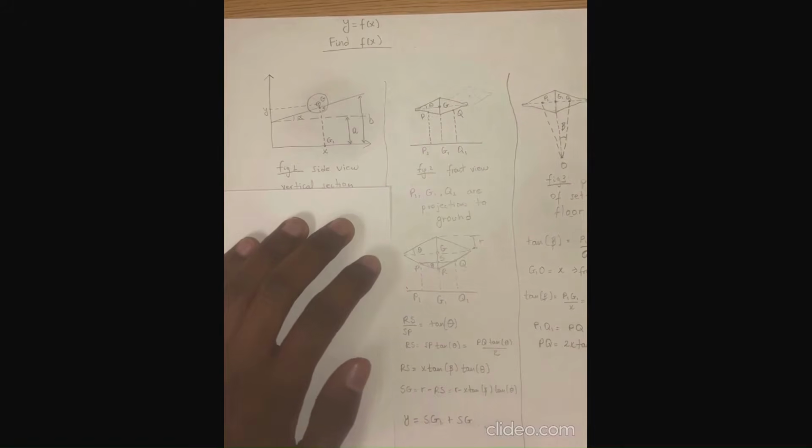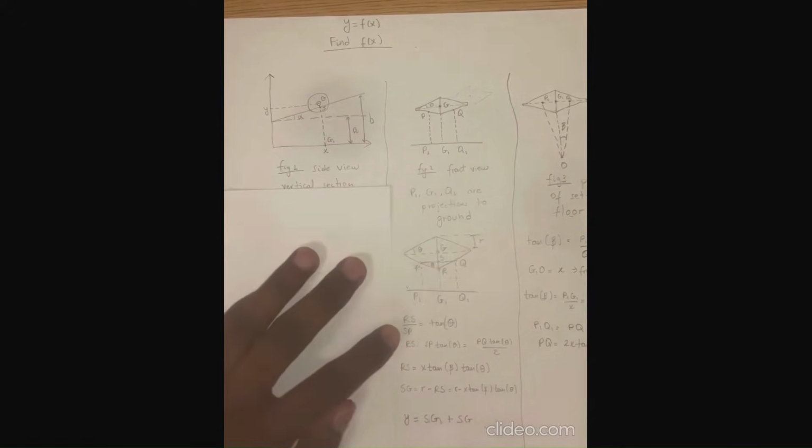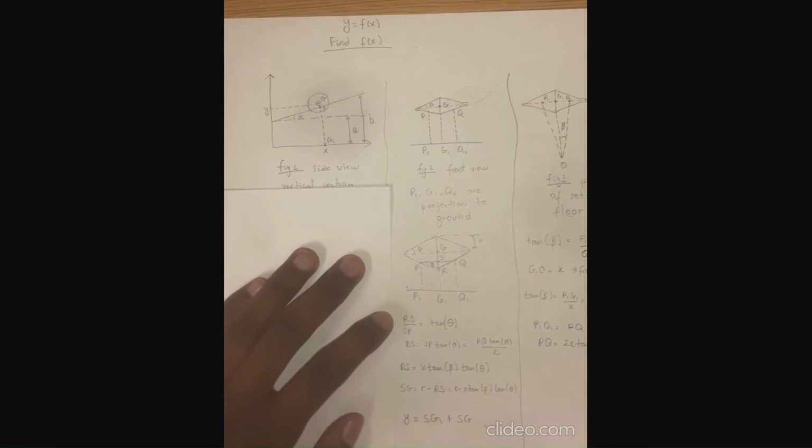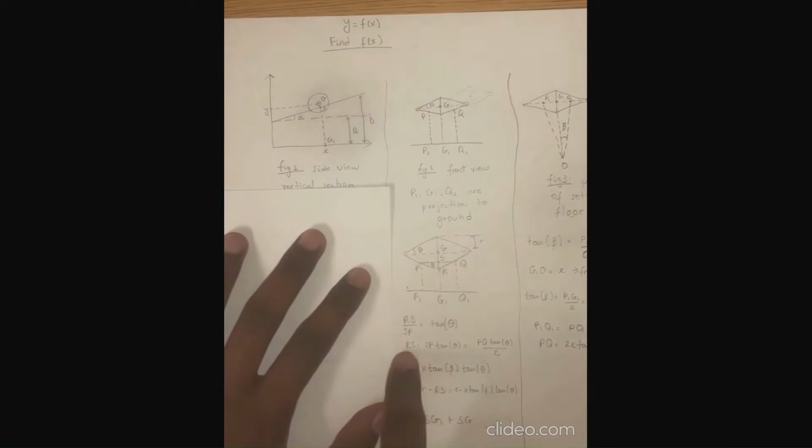Doing this, we can see that the distance from R to S divided by SP is going to be equal to tangent of theta, where theta is the angle between the straight line and the slanted part of the cone. With this, we get RS equals SP tangent theta. But SP is just PQ divided by 2, and we can plug that in. And we know PQ, from figure 3, is 2x tan beta, and we can plug that in.